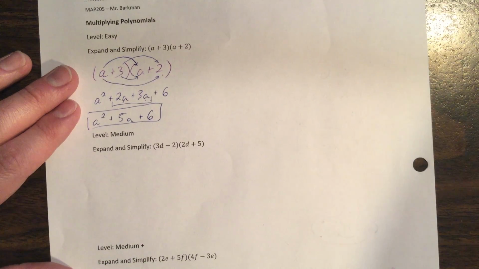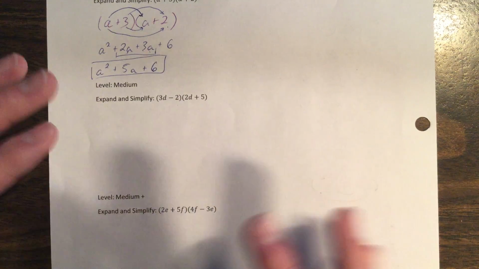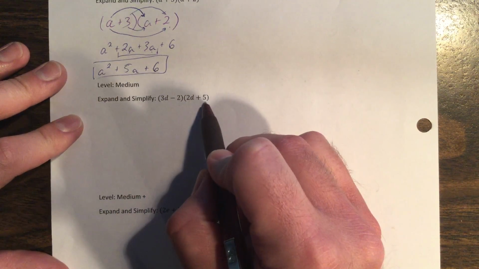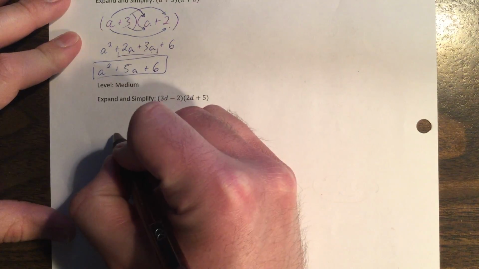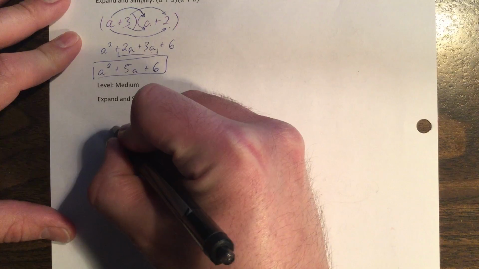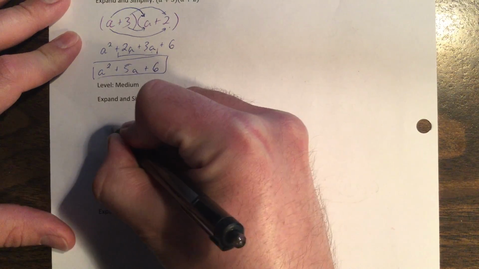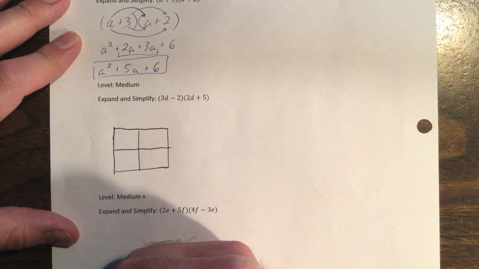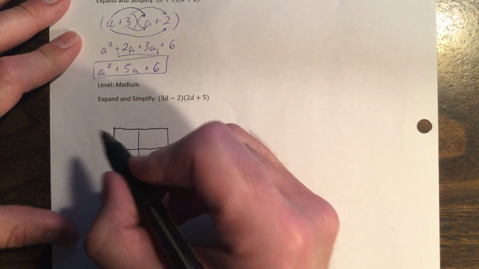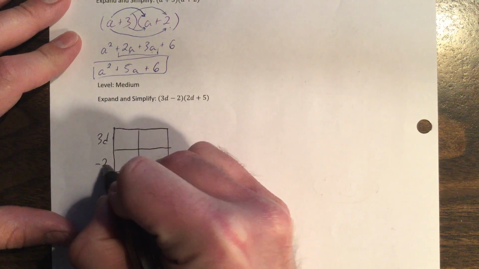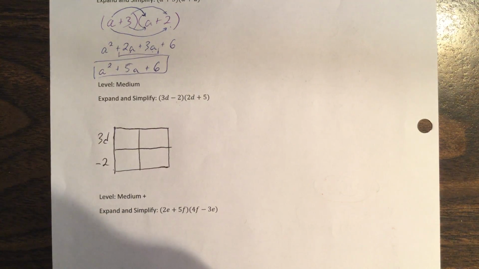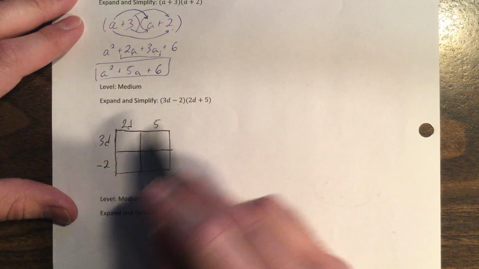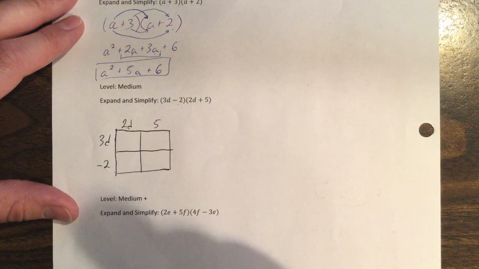Now we could get something that's a little bit more complex, and we're going to move on to what I'm going to call a medium. So we have 3d minus 2 and 2d plus 5. Again, two binomials, which should be fairly straightforward. It's once we get to using trinomials and stuff that it becomes a little bit more complex. But I'm going to use the grid method in this case, and I'm going to do 3d, and this is negative 2. We have to be very careful that we keep that negative in there. And then we have 2d and positive 5. Now that's a positive, that's a negative. Very important that we remember that those are different.